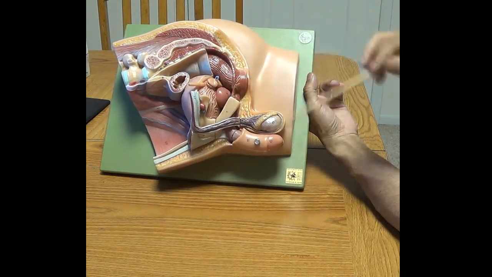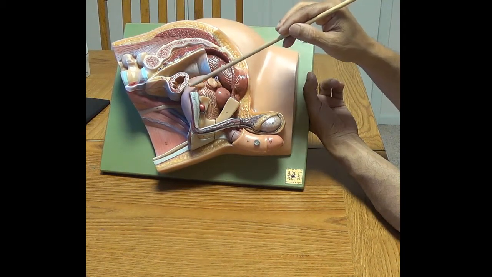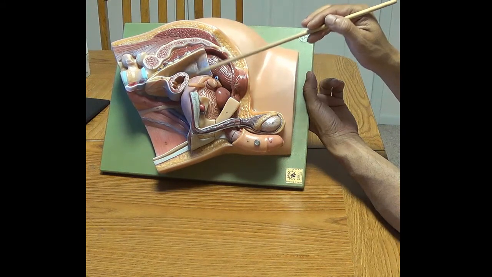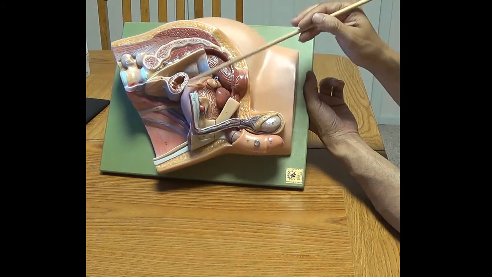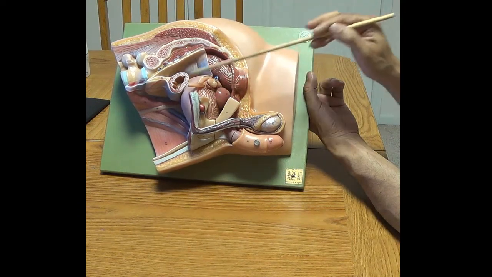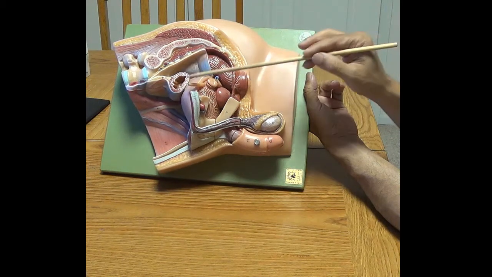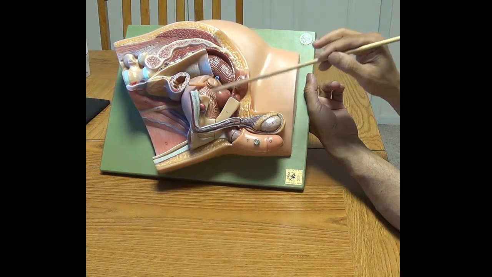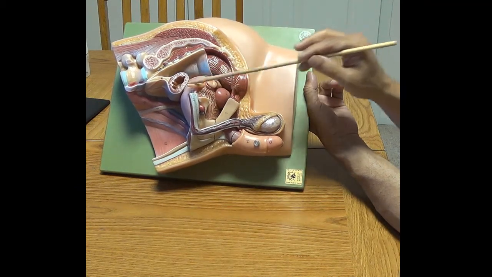And this structure is the end part of the ureter. You know, ureter is a part of the urinary system that transports the urine from the kidney to the bladder. So this is the end of the ureter that brings the urine into the urinary bladder. So these two are not parts of the reproductive system, they are parts of the urinary system.